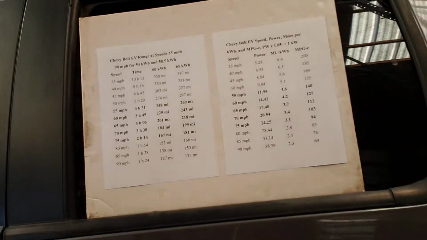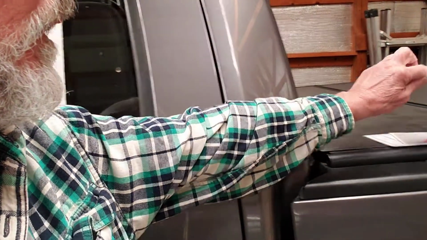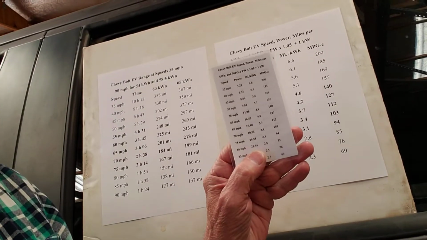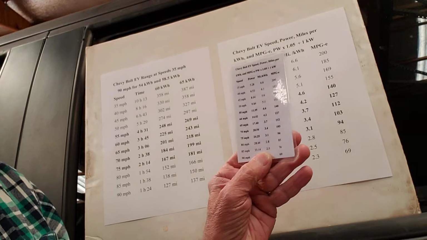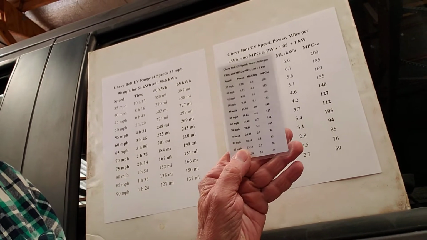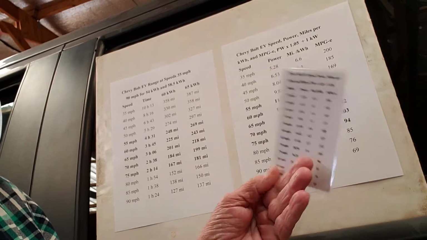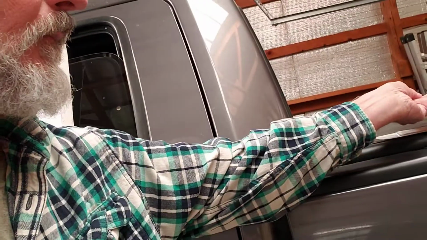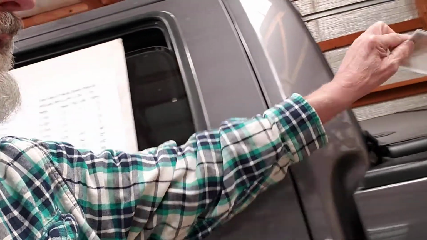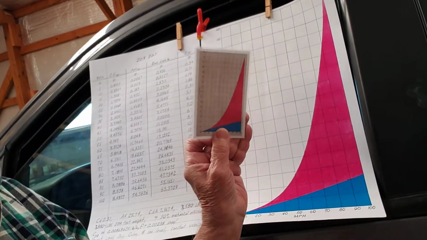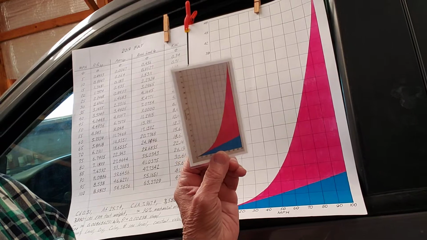So what I ended up doing was these two charts here were made into a laminated card that's like 3x5, and you could throw it in your glove box. And I liked this graph so much that I made a card of it.